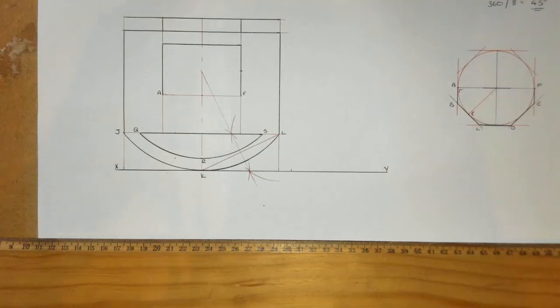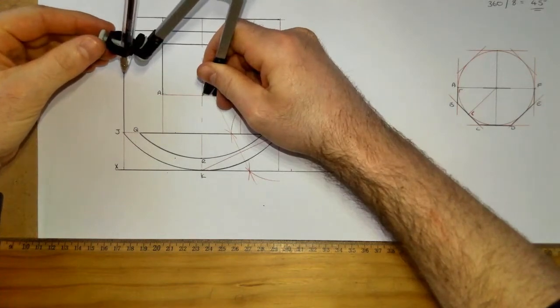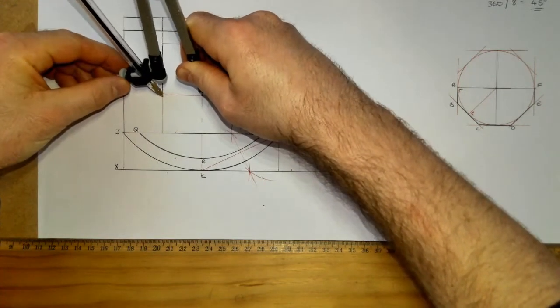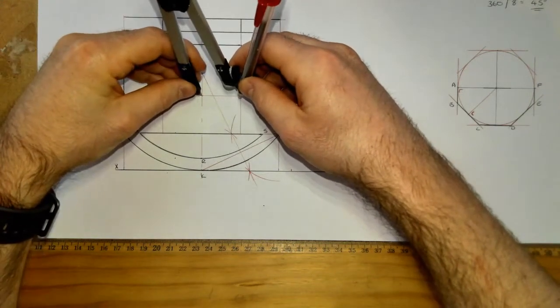So using our compass, you could draw in a semicircle in this case, from A to F. Just make sure I got that in accurately.